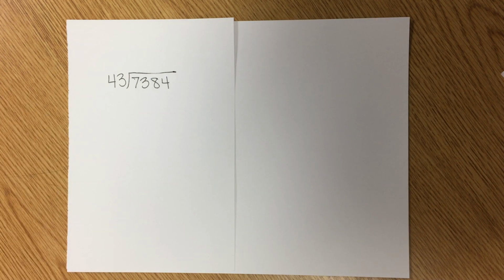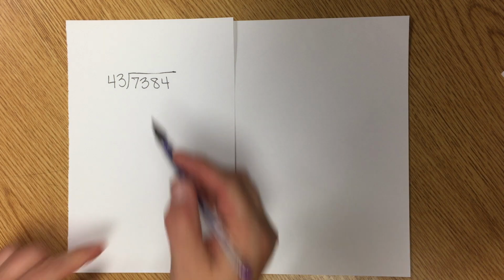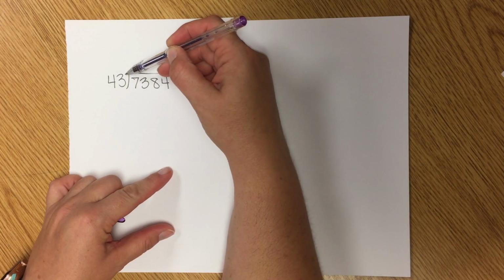little confusing for kids. And so the way I'm going to show you is a little bit different than what we're used to, but it makes a lot more sense to kids. So here we go. So just like multiplication, we're going to use place value to help us out. So we can figure out by just multiplying what we know.